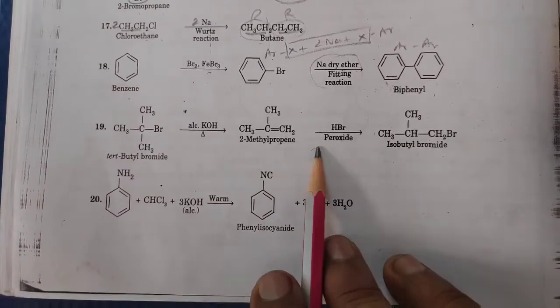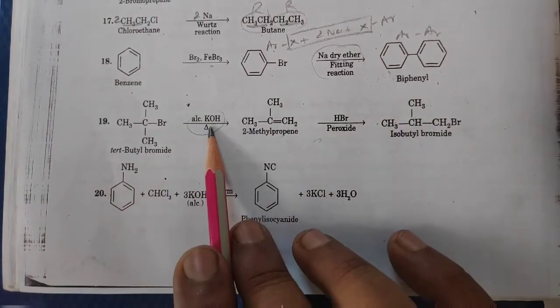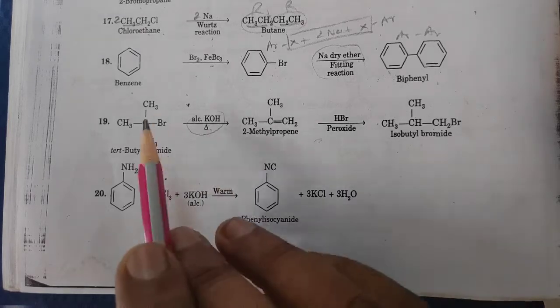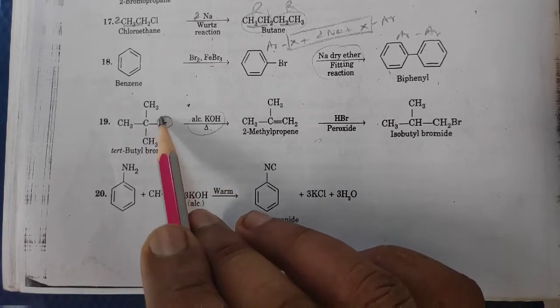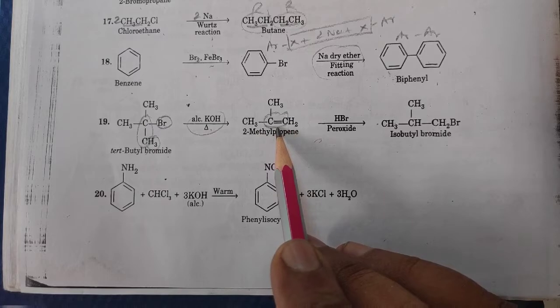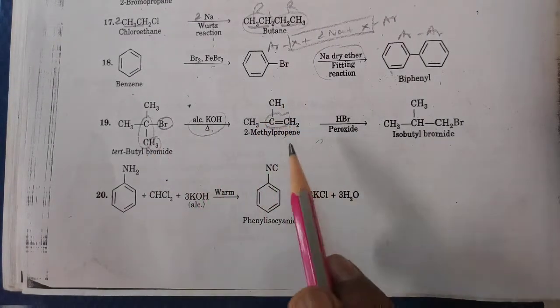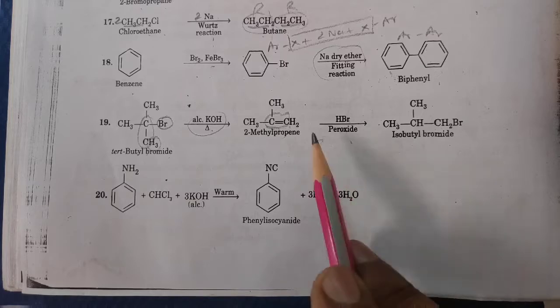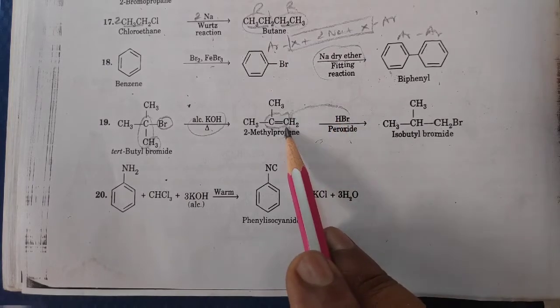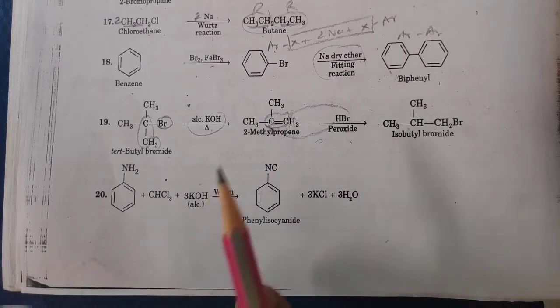Then the 19th one, tertiary butyl bromide with alcoholic KOH, means again elimination reaction. From here what is removed? Br, and from this carbon H. So between these two carbons you can see a double bond is formed. It is written a little bit differently, but it is understood. HBr with peroxide means anti-Markovnikov, so the negative part will go to the double bond carbon containing more hydrogens, and H will go to this carbon. So this is the product we get.